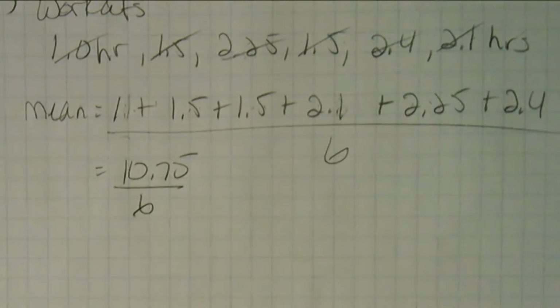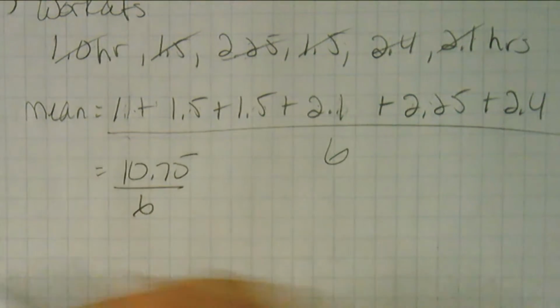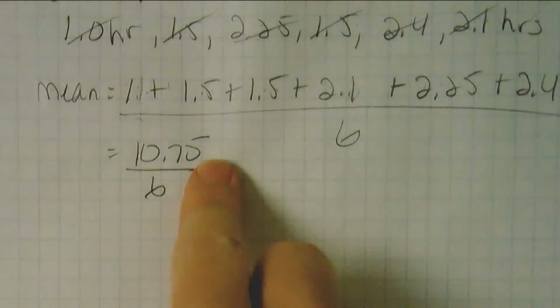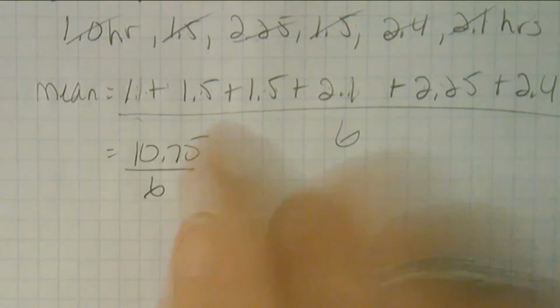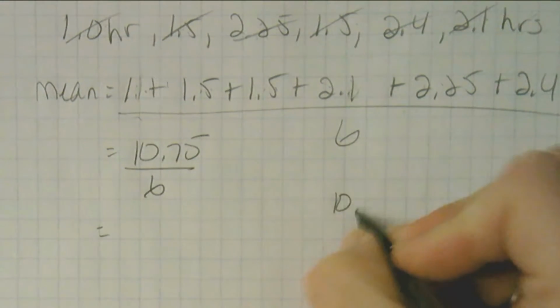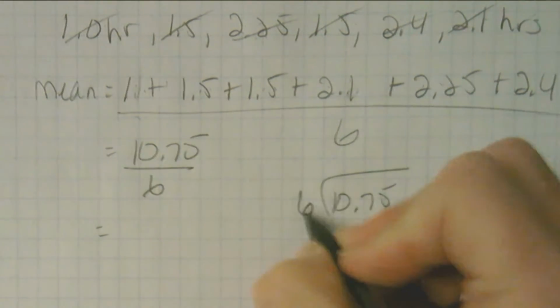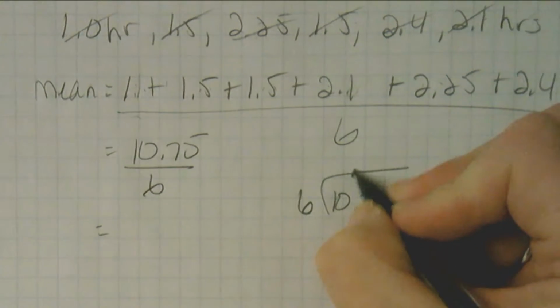You're looking to see if you have all of these steps, by the way. So you're looking at your work. You probably showed your addition somewhere off to the side. We bring it back to 10.75 divided by 6. That's my sum. Now off to the side here, you did 10.75 divided by 6. Put that decimal up there.